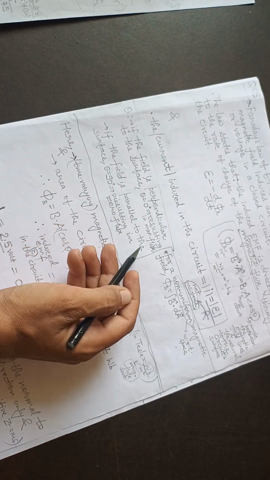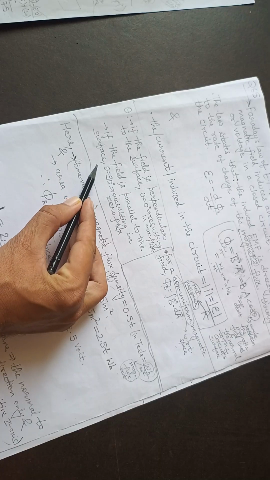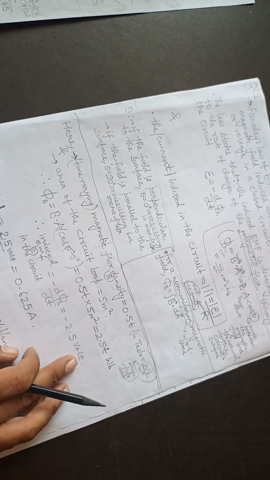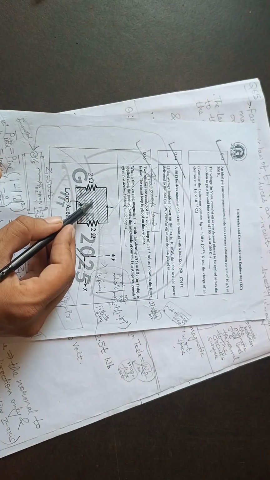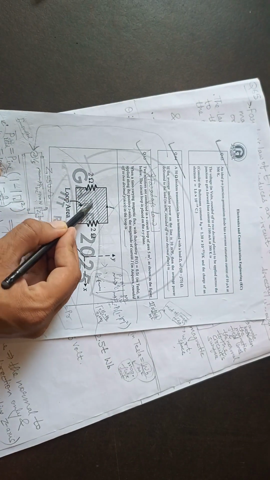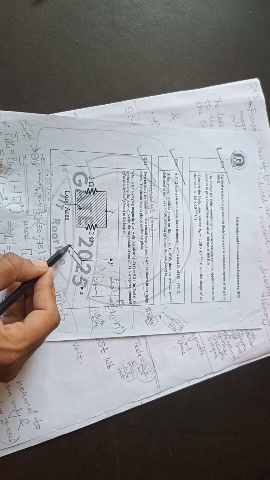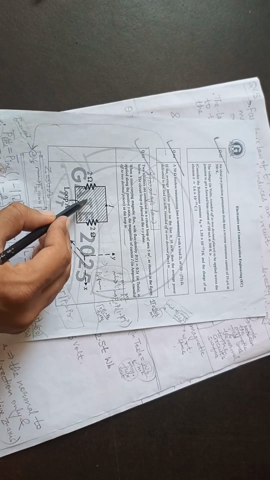If the field is parallel to the surface, theta is 90, resulting in 0 flux. Here the normal is also in the z direction and the field is also in the z direction, so maximum magnetic flux will pass through it.